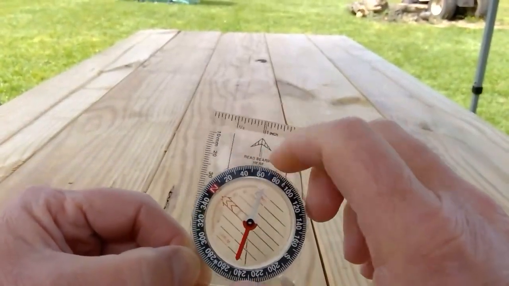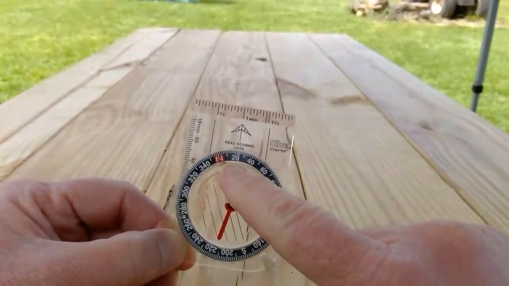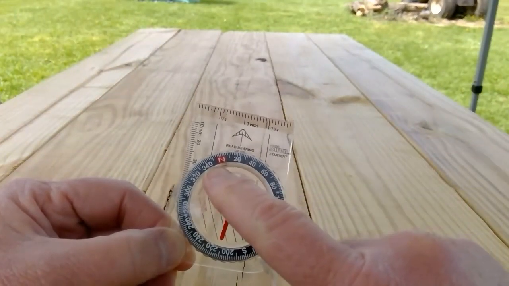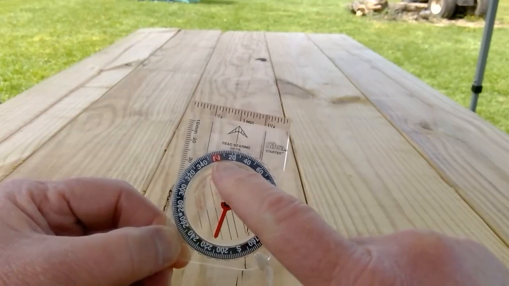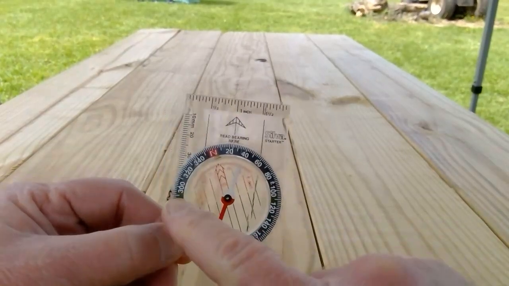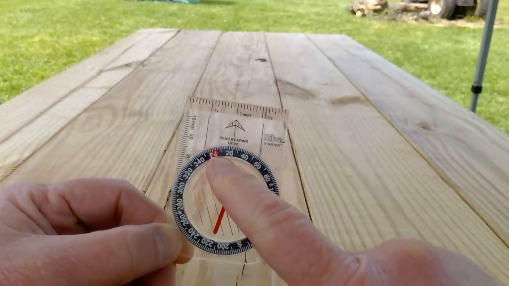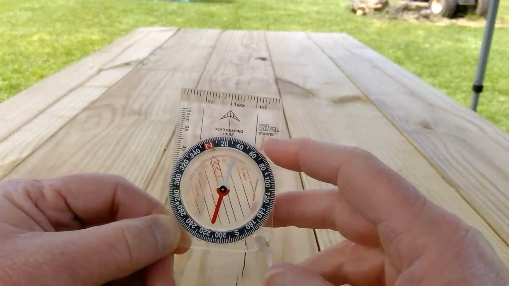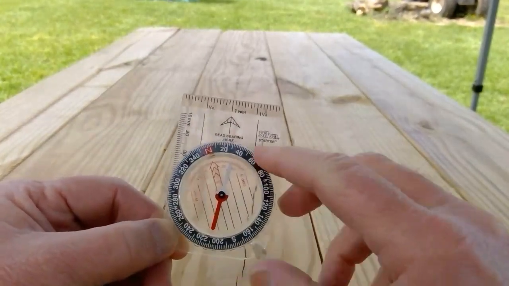And I want you to notice that there's an N on here. And where that N is would be either the number 0 or the number 360. So when you start with 0 here and go around, it ends with 360 because there's 360 degrees in a circle. Okay, so that's the housing.